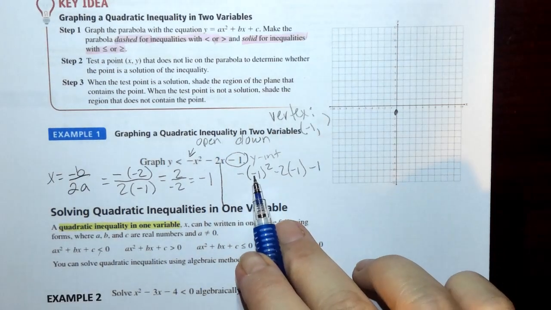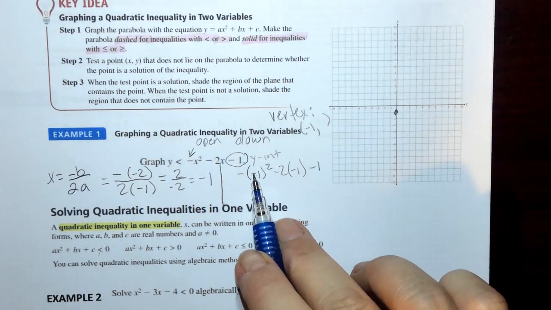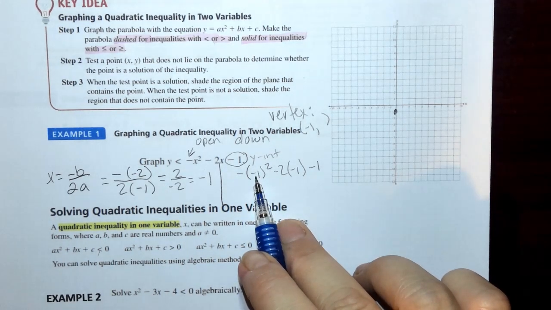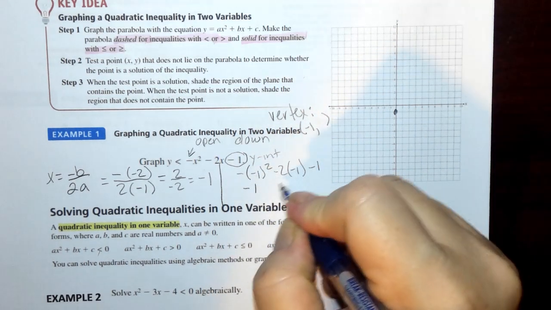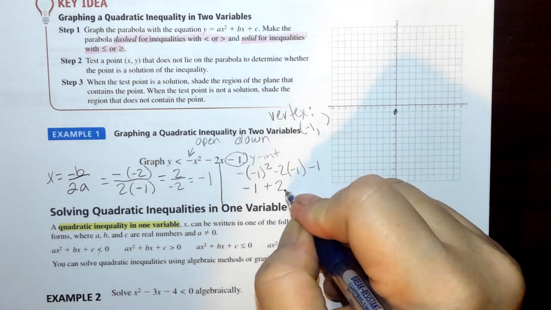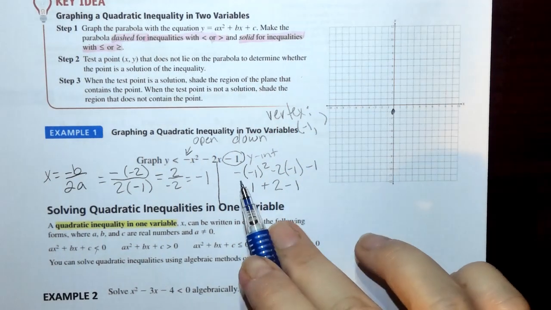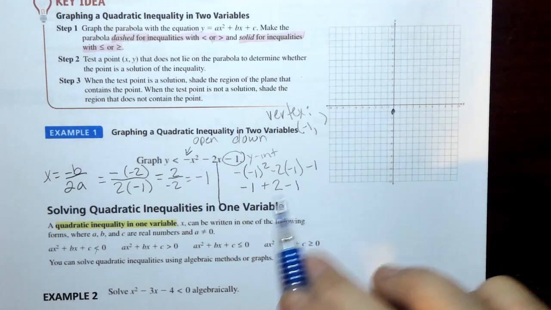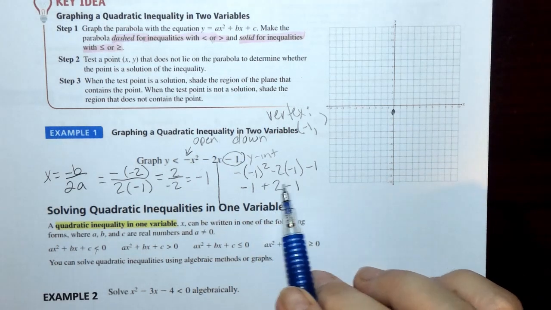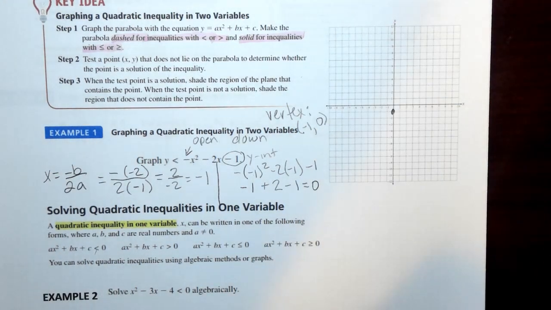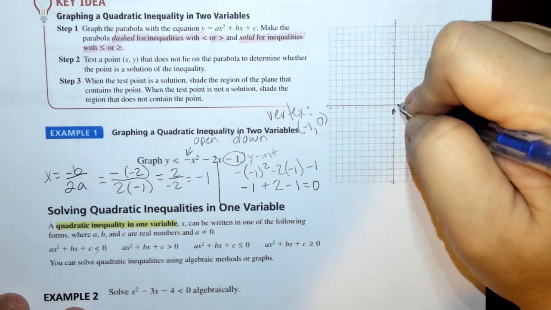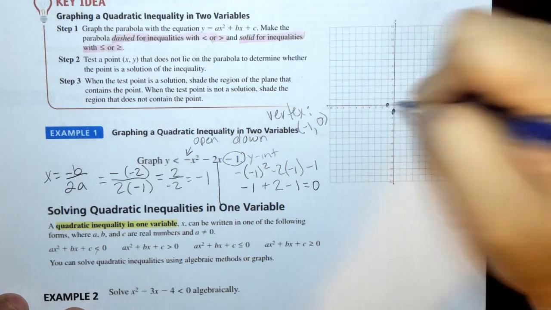Guys, if you do not put this in the calculator properly, it's going to not give you the right answer. Remember, I put parentheses around this because I'm squaring the entire thing. So when you put it in the calculator, you have to do it the same way. So -1 squared gives me +1, but I still have a negative right there. Then -2 times -1 gives me +2, and then I have a -1. So -1 plus 2 minus 1. So -1 plus 2 gives me a +1. +1 minus 1 gives me a 0. So our vertex is -1 comma 0, not to be confused with 0, -1. So -1 comma 0. So this is our vertex.